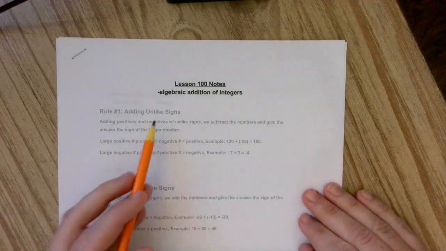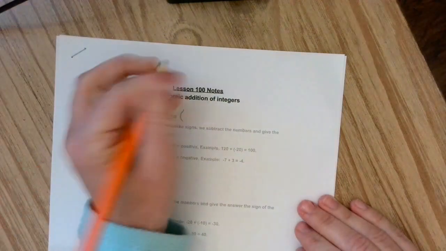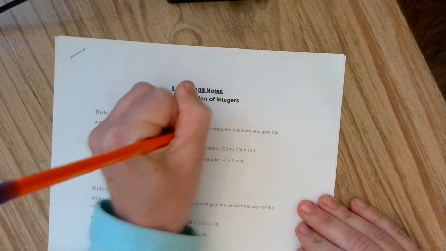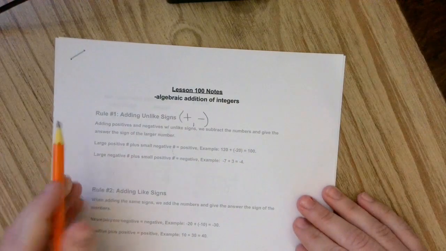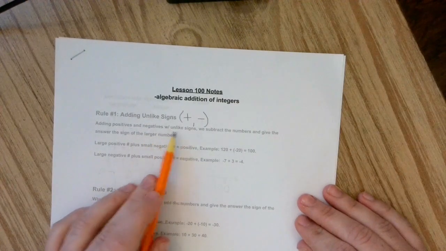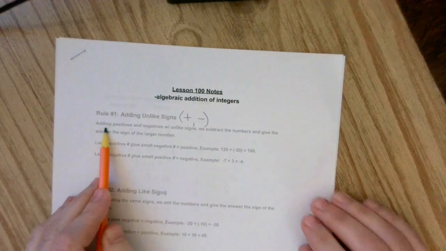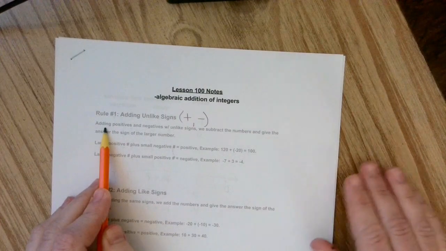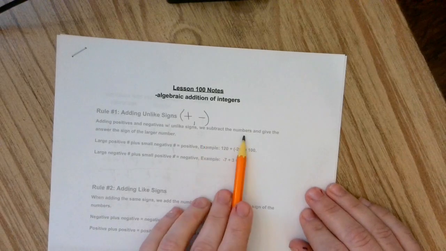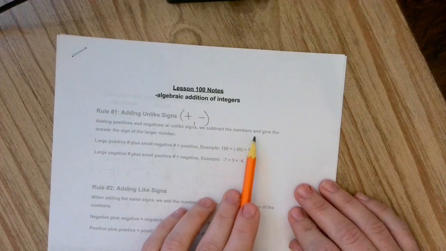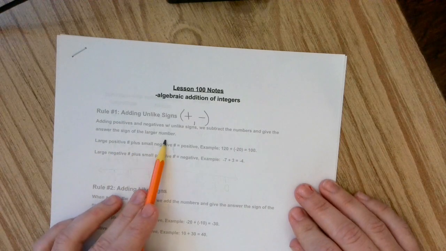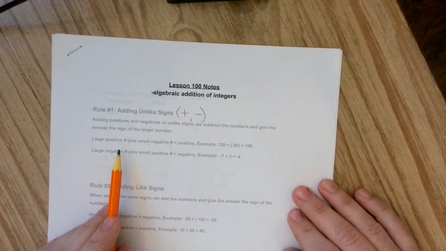Now what I mean by unlike signs is that one number is a positive and one number is a negative number. So if you're adding positives and negatives with unlike signs, which means you have a negative number and a positive number, then you're actually going to subtract the two numbers and then give the answer the sign of the larger number. So let me show you what I mean by that.